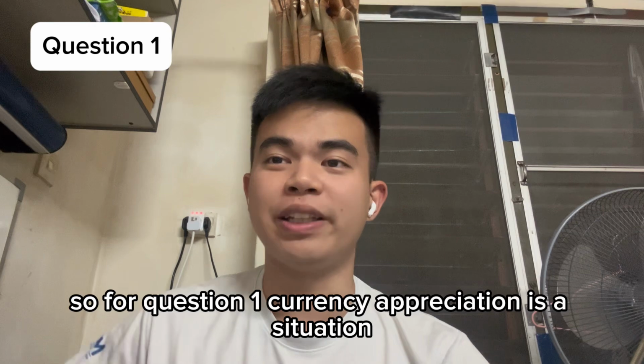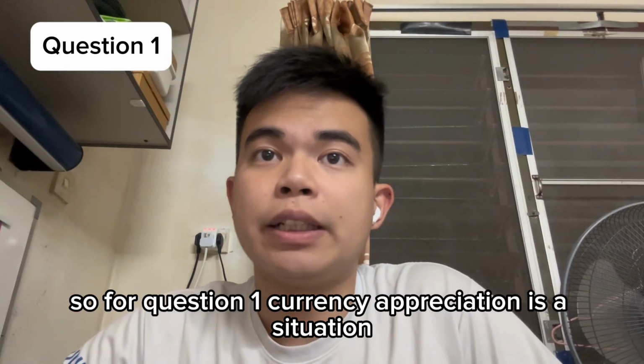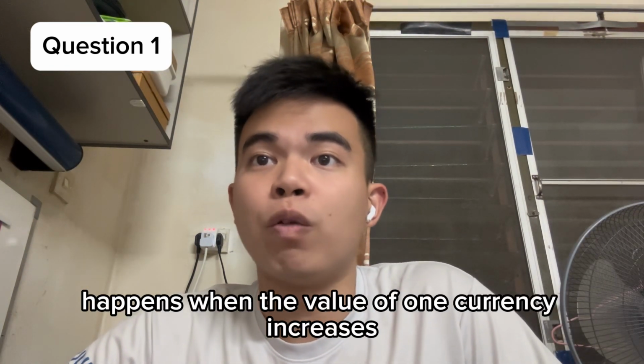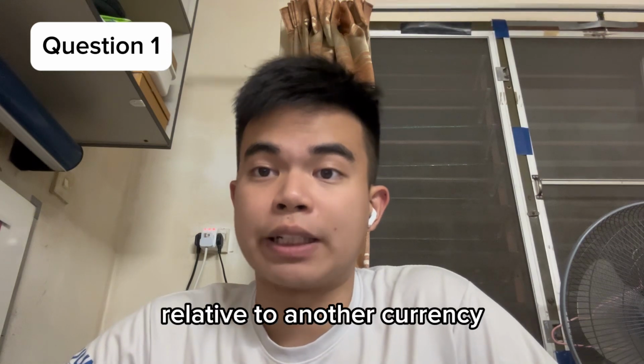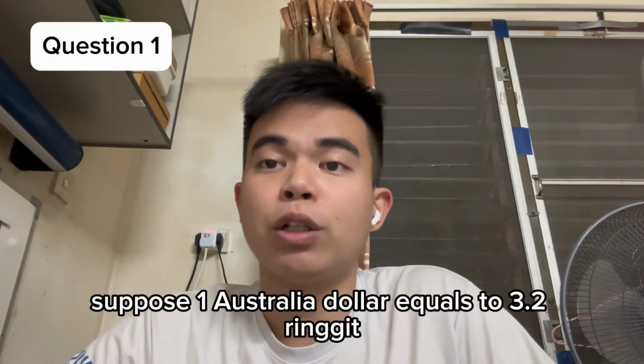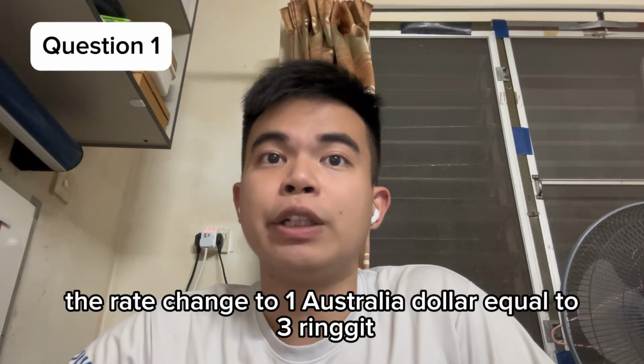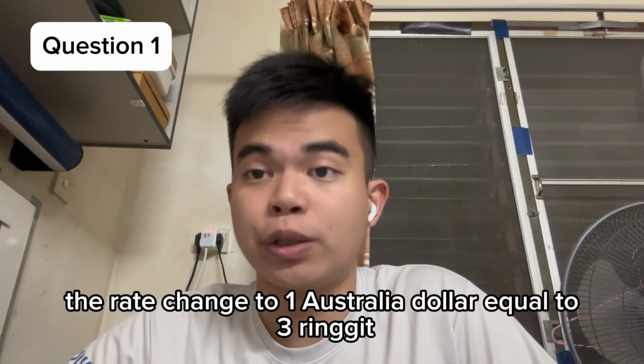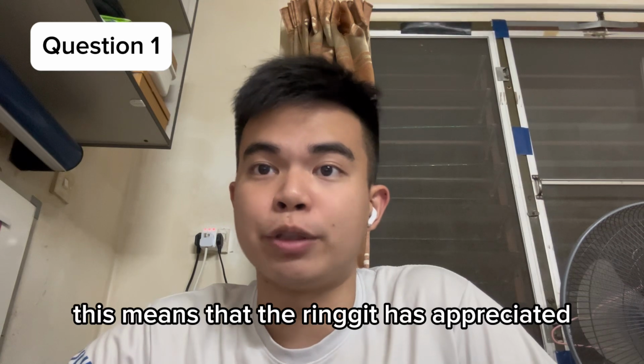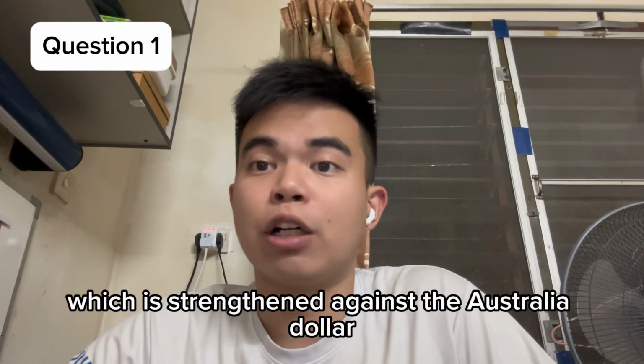So for question 1, currency appreciation is a situation that happens when the value of one currency increases relative to another currency. For example, suppose 1 Australian dollar equals 3.2 ringgit last week. This week, the rate changed to 1 Australian dollar equals 3 ringgit. This means that the ringgit has appreciated, which is strengthened against the Australian dollar.